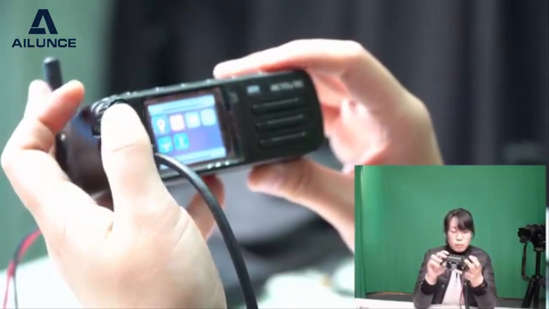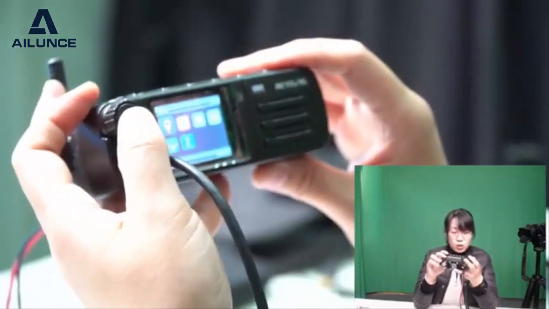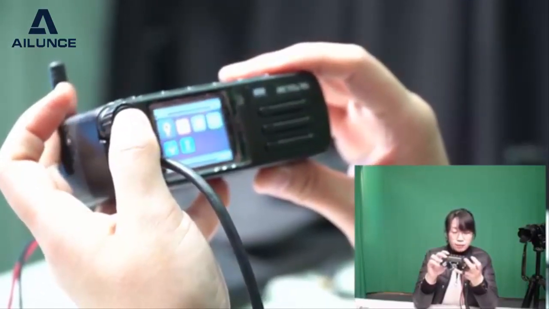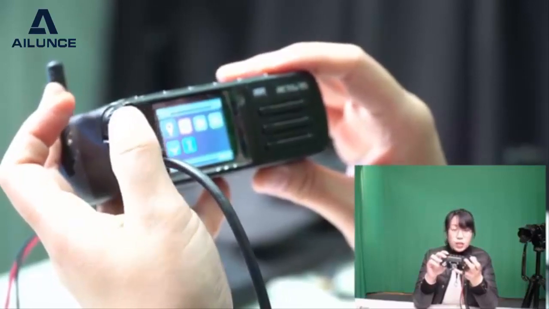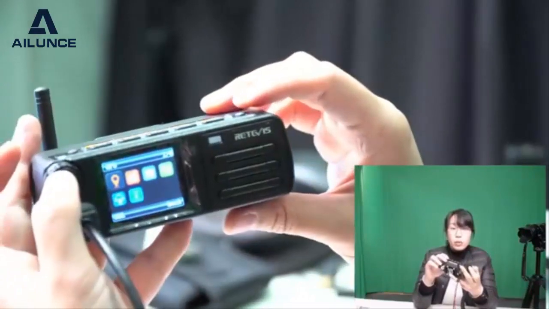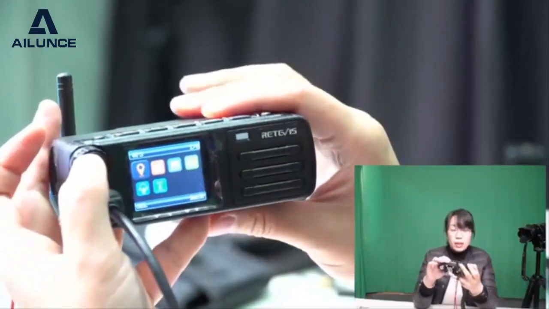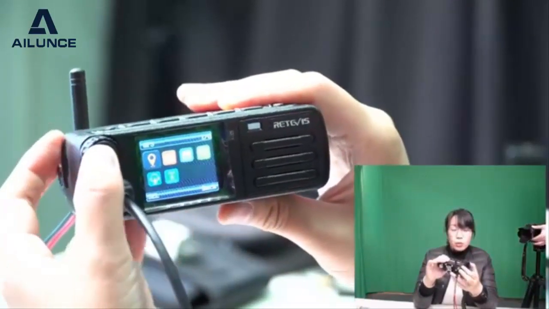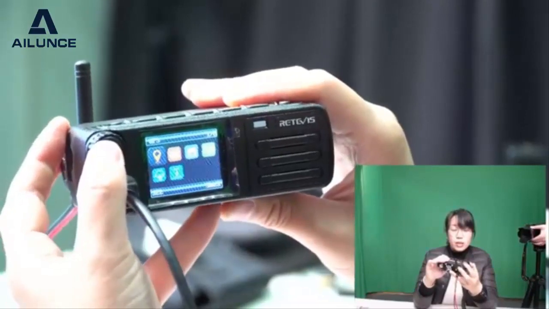Here you can enter the GPS setting. In the new software, we have given an APRS setting page.